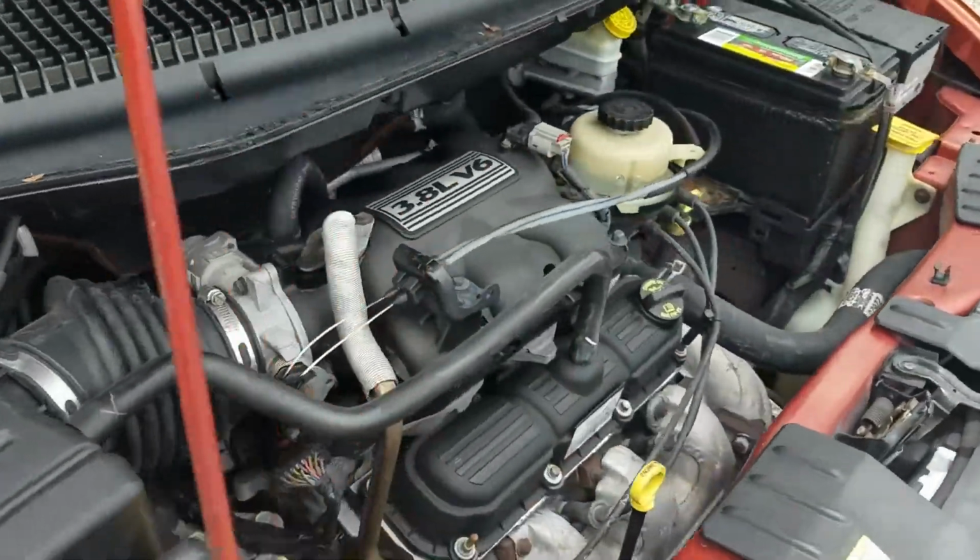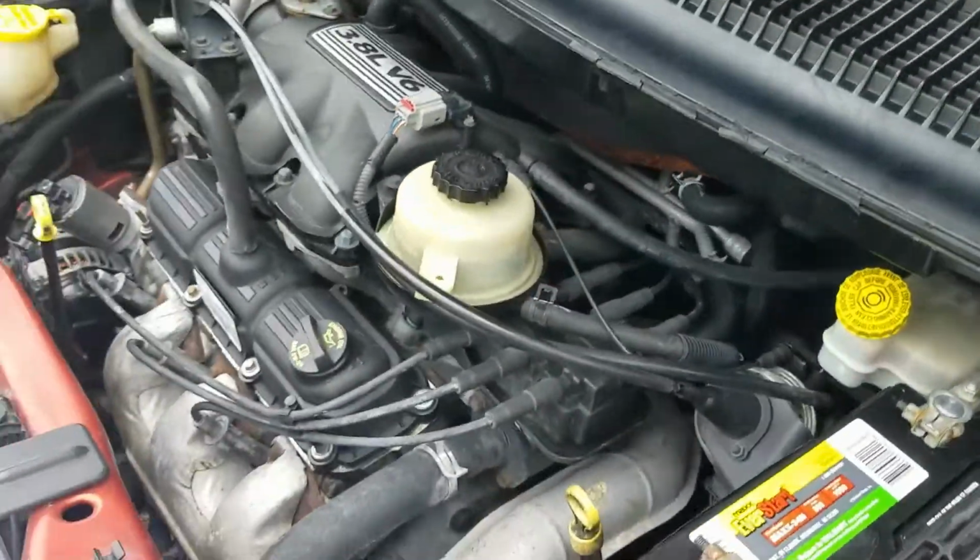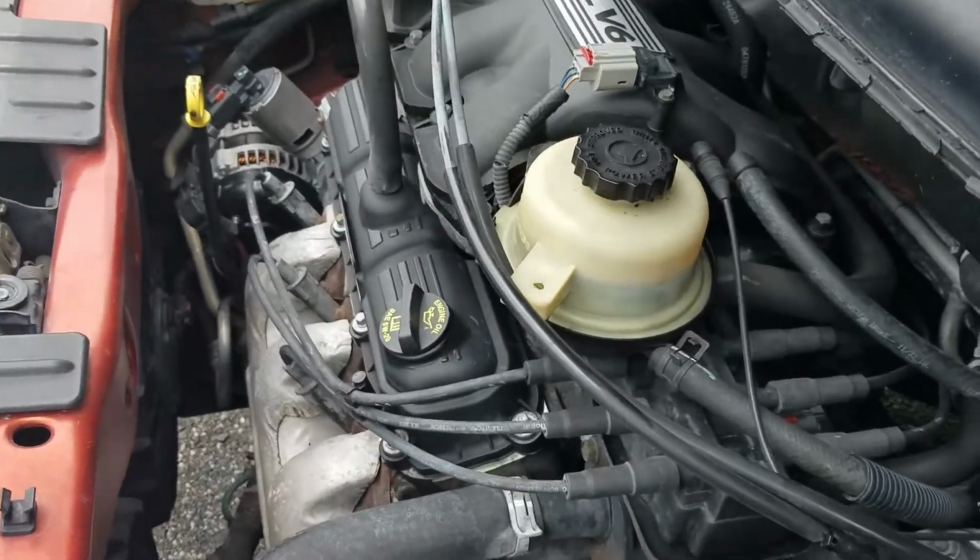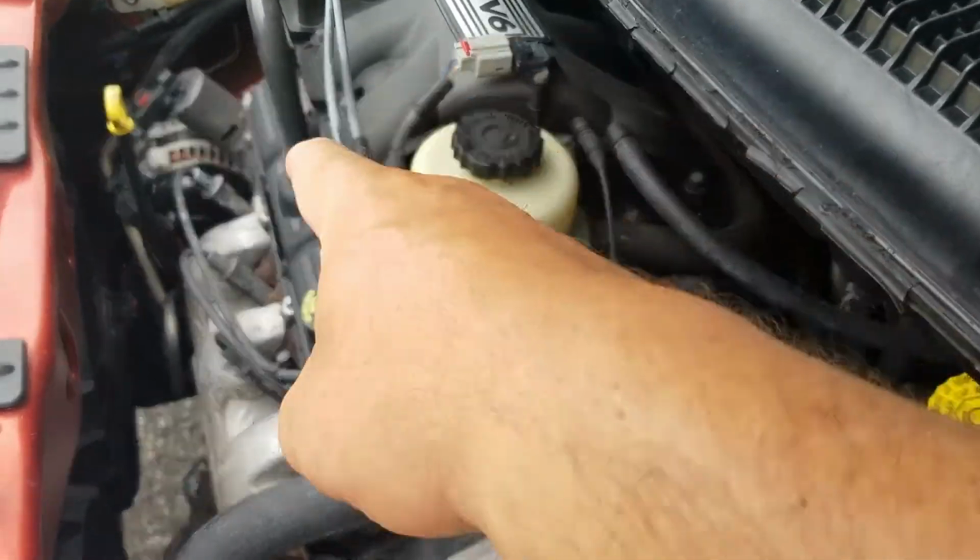And if you go where the transmission is facing the back of the engine, that's going to be your right side, that's going to be your left side.